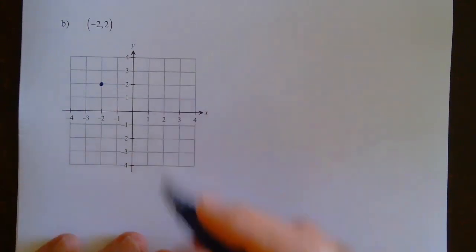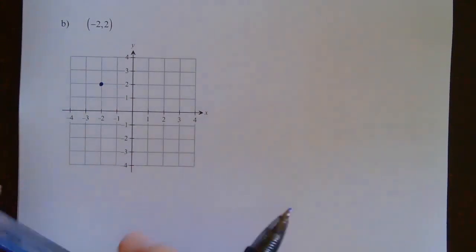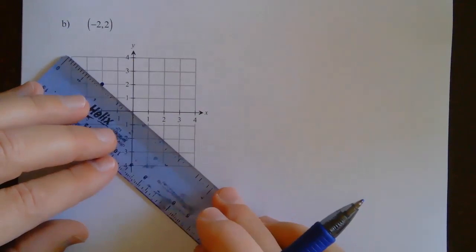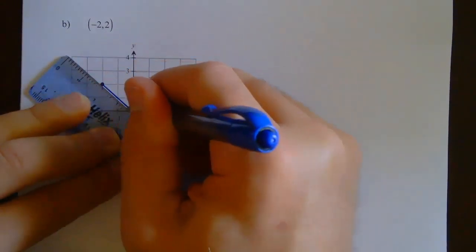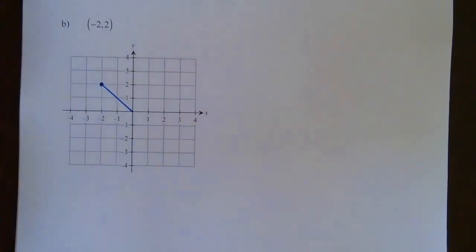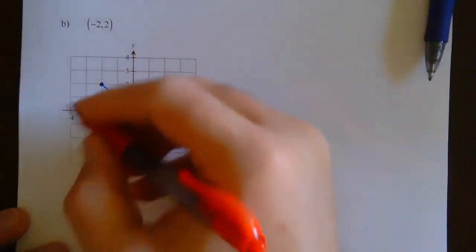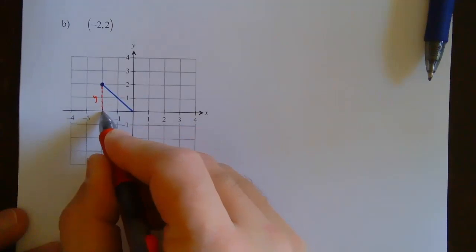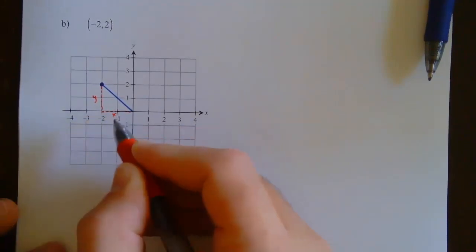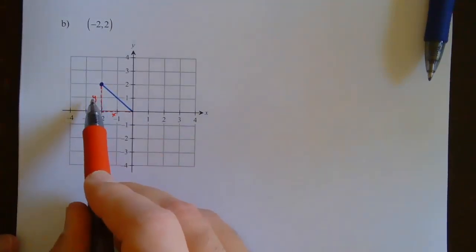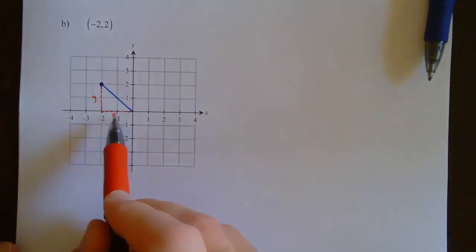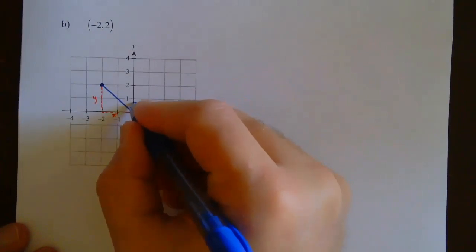Okay. All right, so I'm going to go ahead and draw my radius in because I want to show you everything. Now, this right here is my Y, and this is my X, right? So in this case, this would be 2, and this one would be -2, right? And I know that this is going to be my angle theta.